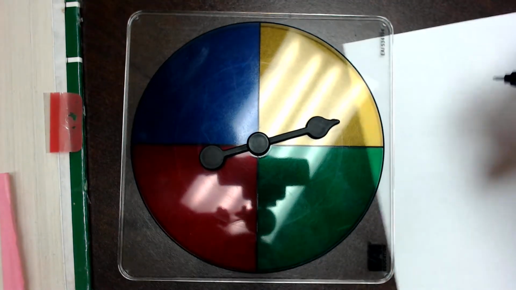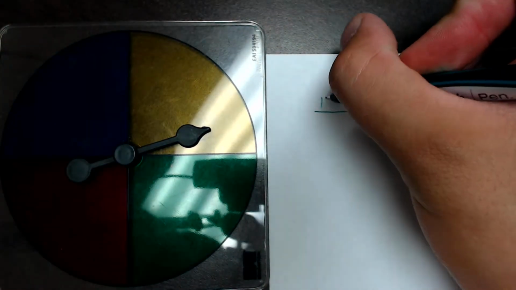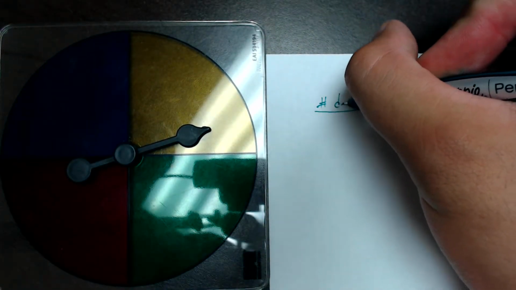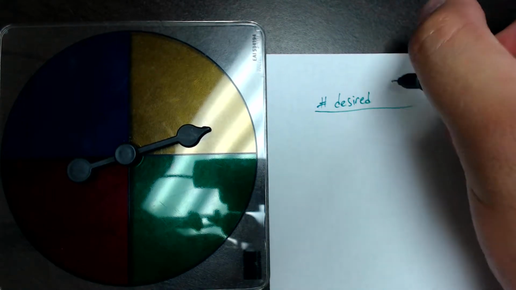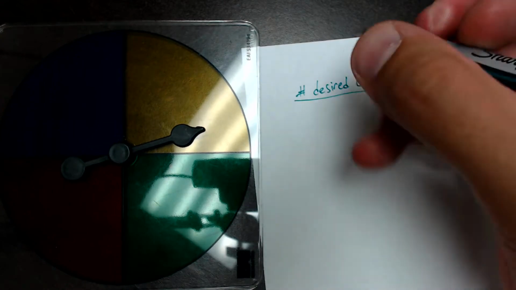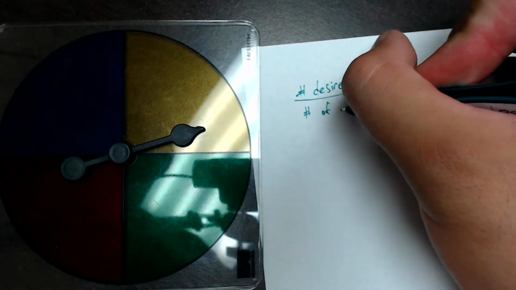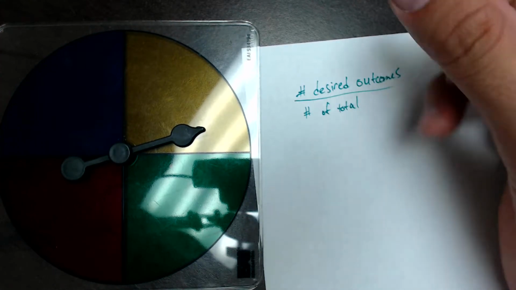So probability is essentially a ratio or a division problem. It's represented like this. It's the number of desired outcomes in proportion, or in ratio, to the number of total outcomes, or possible outcomes.